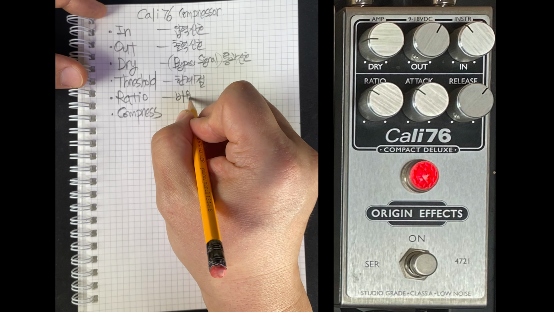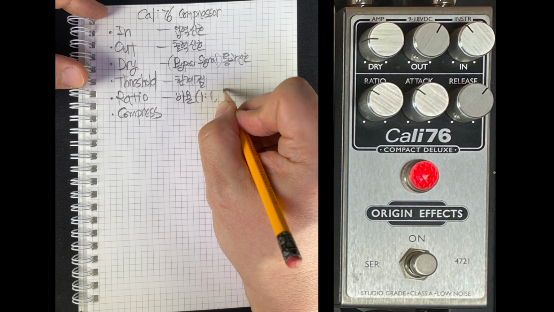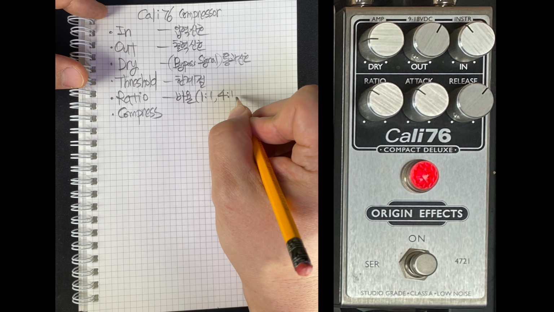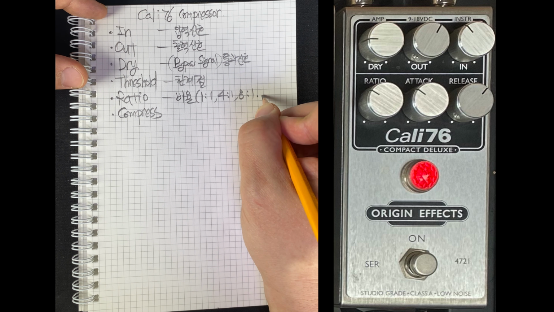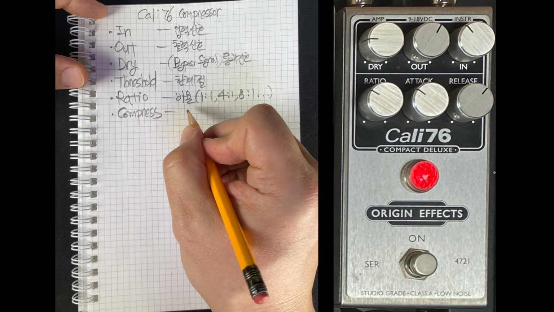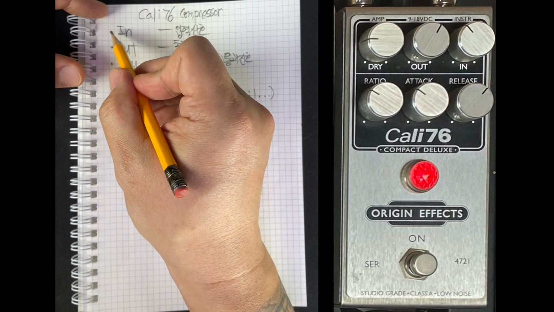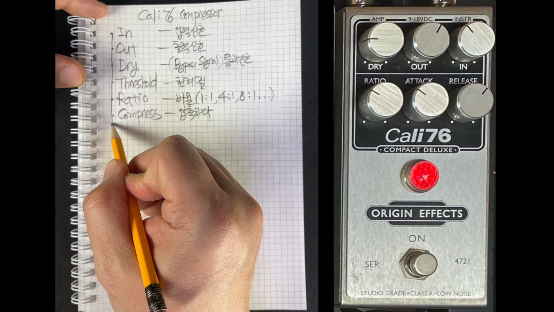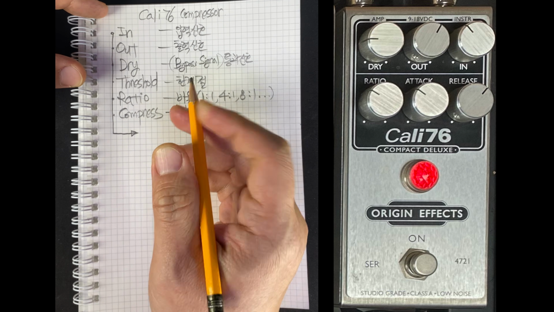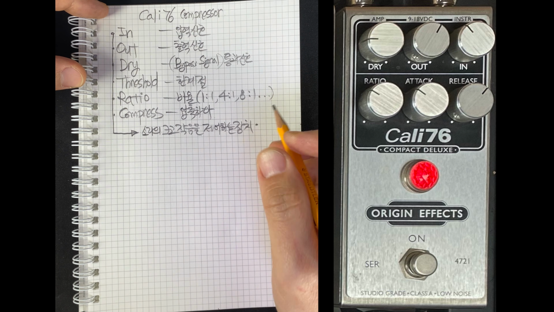Ratio is the relationship that exists between the size, number, or amount of two things, and that is often represented by two numbers. Example 1:1, 4:1, 8:1, etc. The meaning of compressor is to make something shorter or smaller. In a nutshell, a device that controls the dynamic range of an audio signal. This is the compressor.